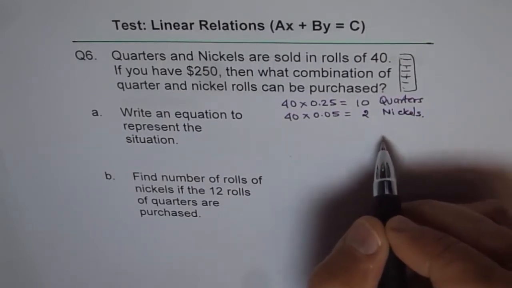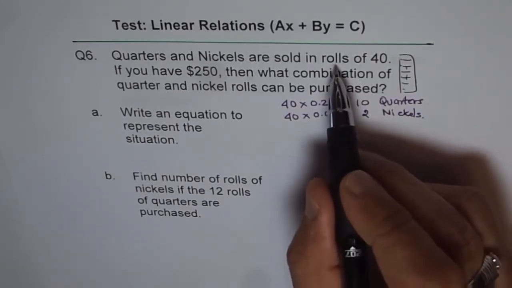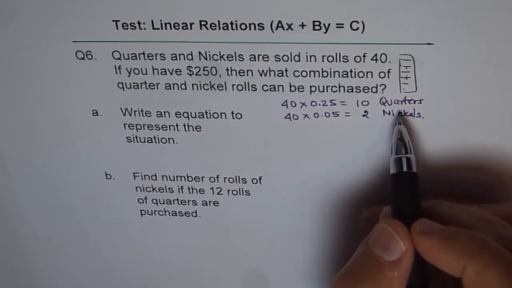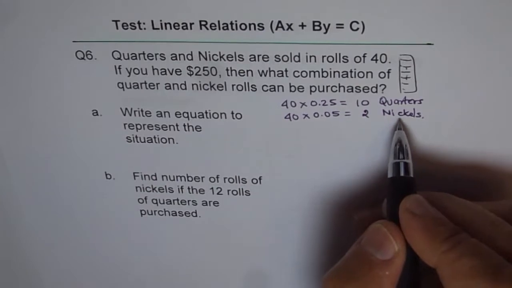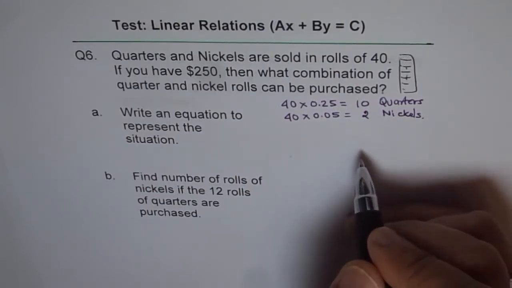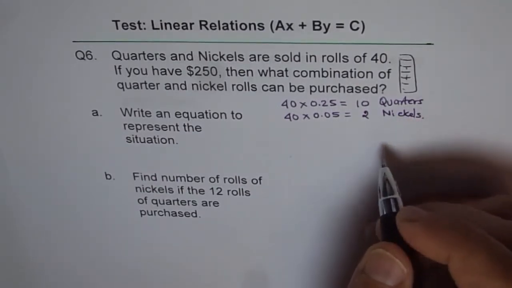So what we understand here is that each roll of quarters is equal to $10, and each roll of nickels is $2, correct?